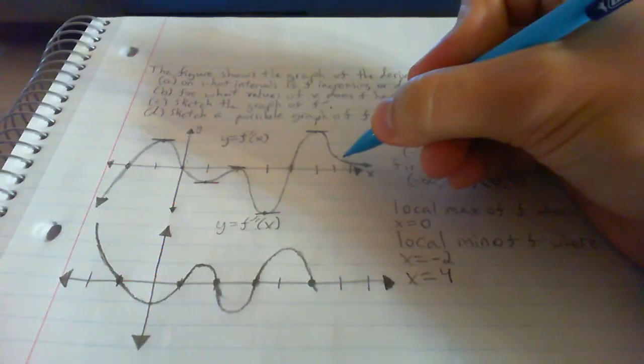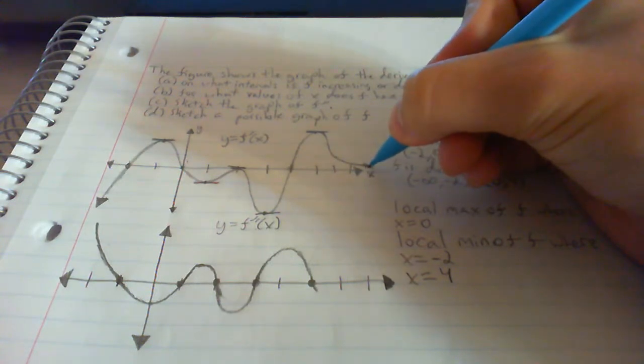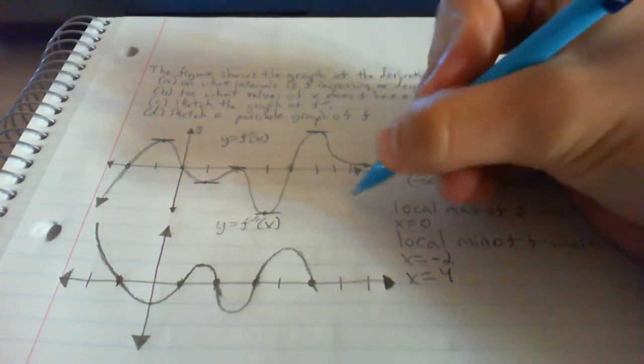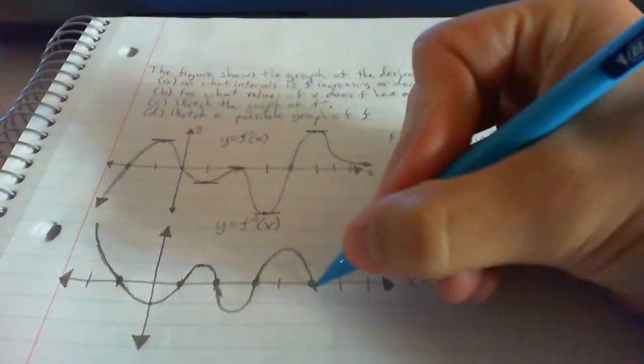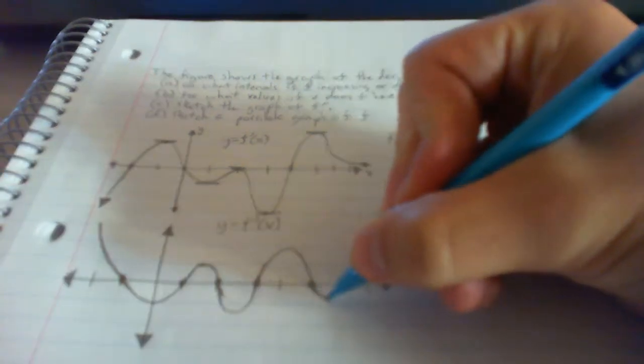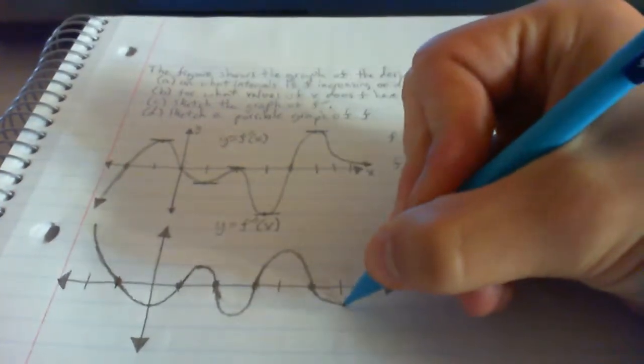So if I'm not mistaken here, let's see, f prime is positive and approaching 0, which means it's flattening out. Means f double prime of x will also be approaching 0, if I'm not mistaken. Or I could be wrong. But I'm going to draw it like that.